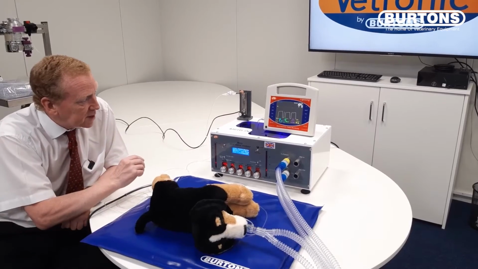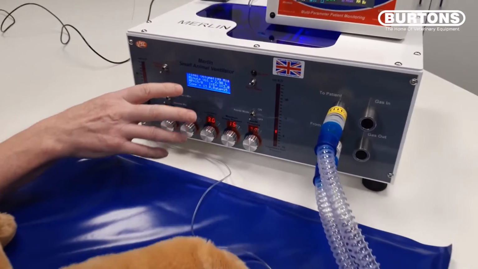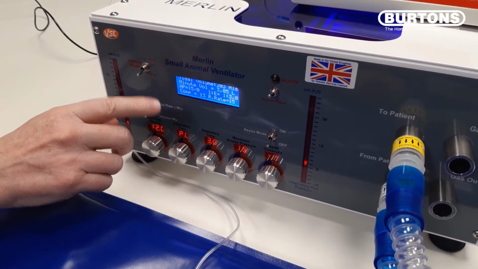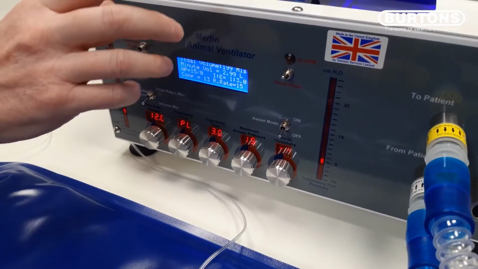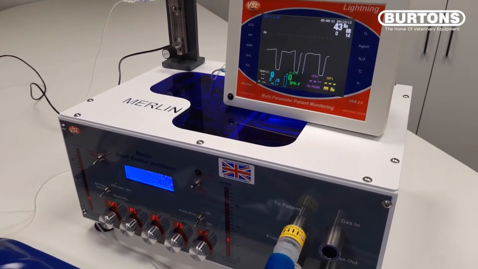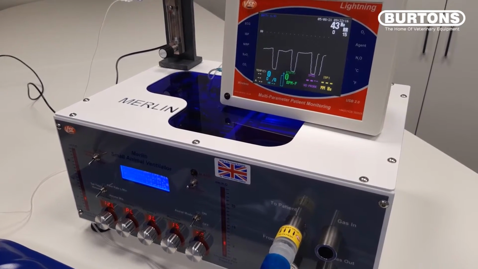So with our situation as it stands at the moment, we have the animal ventilated 15 breaths a minute, an average tidal volume of 200 mils, giving us a minute volume just around 3 litres per minute. And as we see from the capnograph, we've got an end tidal value of 43 millimetres of mercury, which is where we'd like to be in a stable anaesthetised animal.